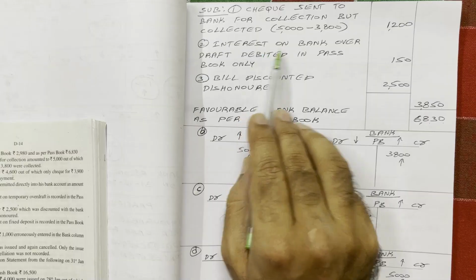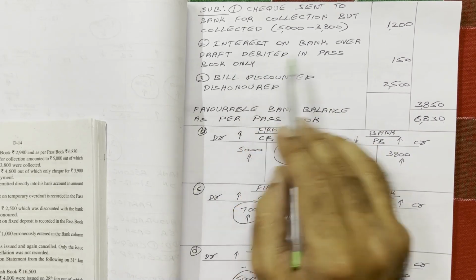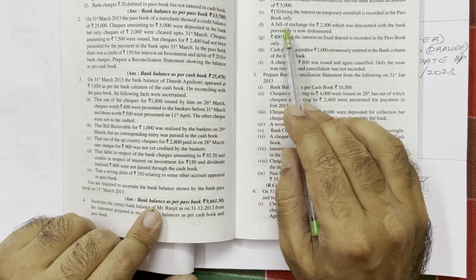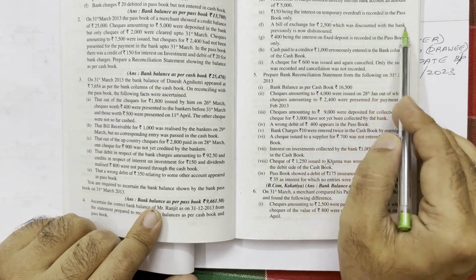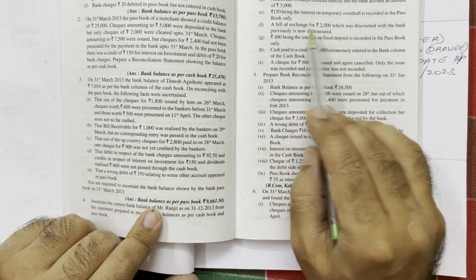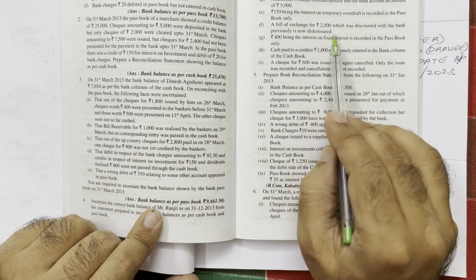Second point. Interest on bank overdraft debited in passbook only. 115 in our column. Next. A bill of exchange for 2500 which was discounted with the bank previously is now dishonored. So here: bill of exchange, discounted, dishonor.